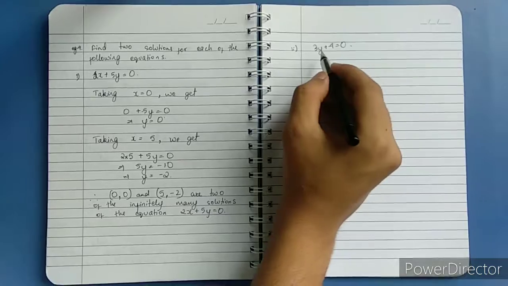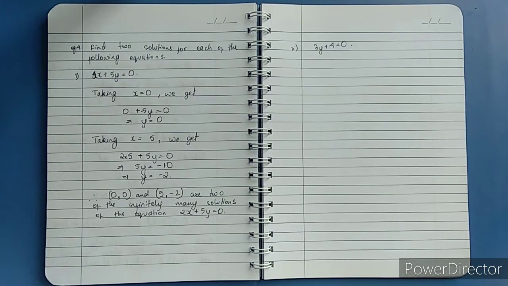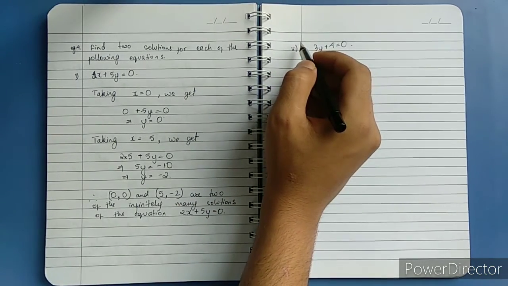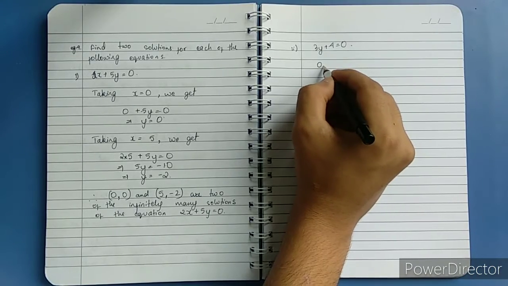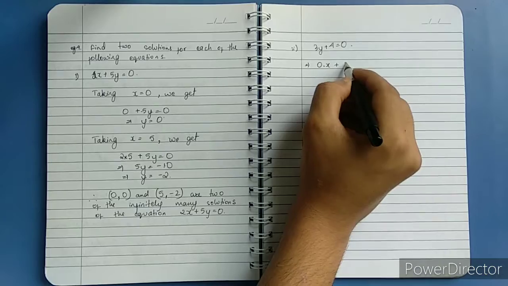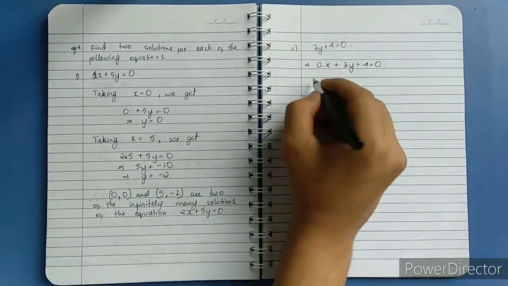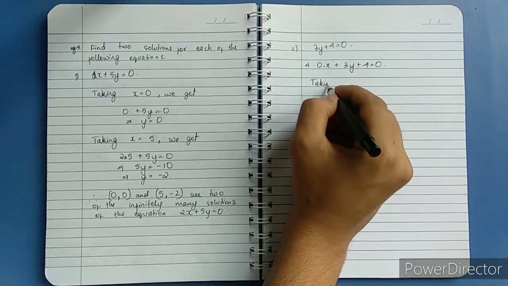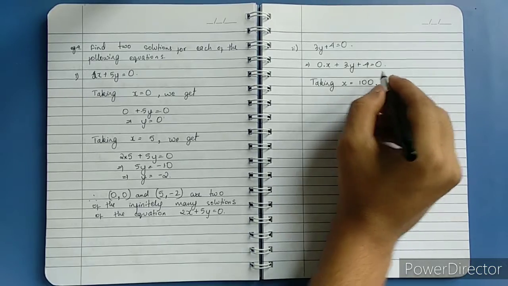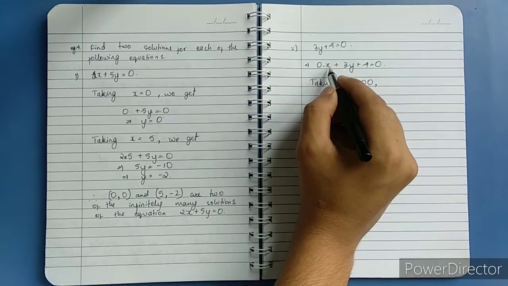Whenever we are given just one variable, this type of question is generally the easiest one. So what we have is, we can write this as 0 into x plus 3 into y plus 4 equals 0. So taking x equals, say, 100, 0 into 100 is basically 0.